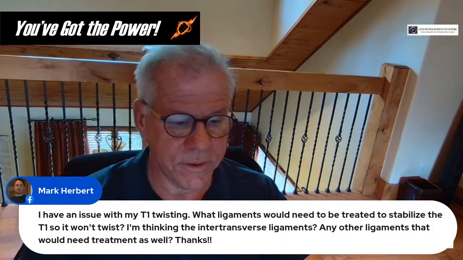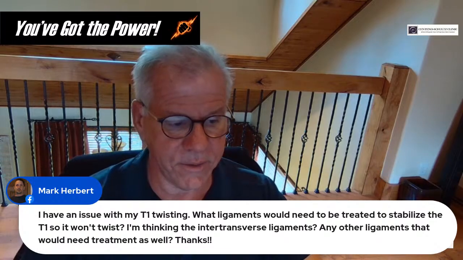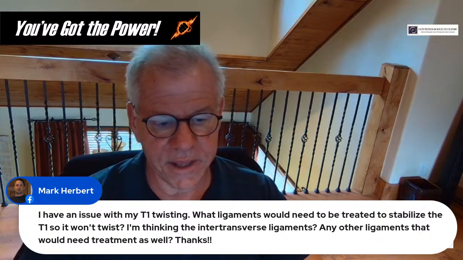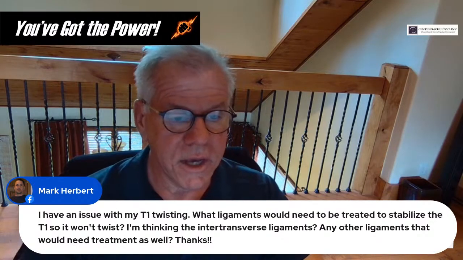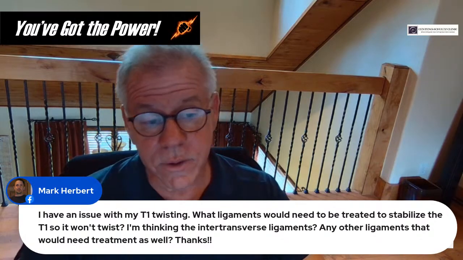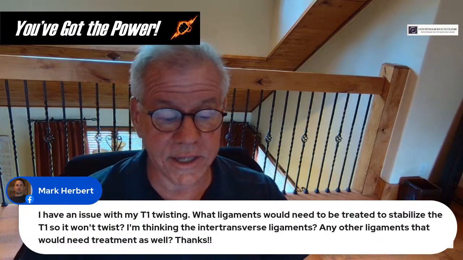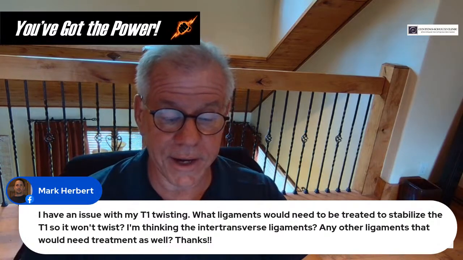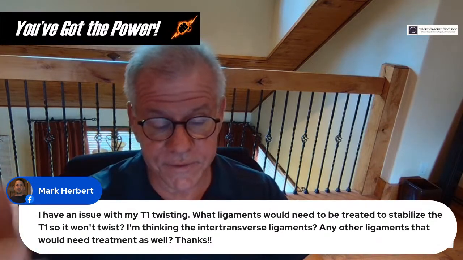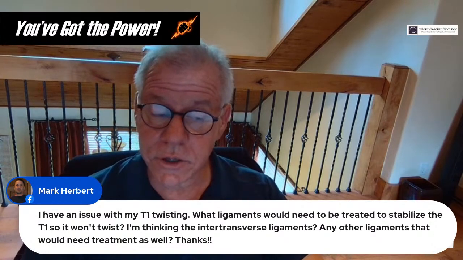Mark: I have an issue with my T1 twisting. What ligaments need to be treated to stabilize the T1 so it won't twist? I'm thinking the intertransverse ligaments and any other ligaments that would need treatment as well. Yeah, Mark, the first thing you would want to ask is, is there scoliosis or side bend of the spine, in which case it makes sense that the T1 twists. But if we're talking about an isolated twisting of T1, the intertransverse ligaments would be tougher to do in that area.